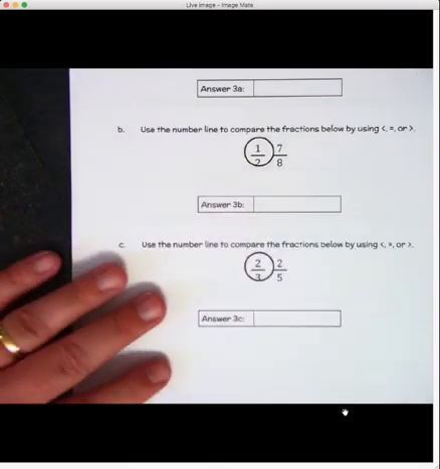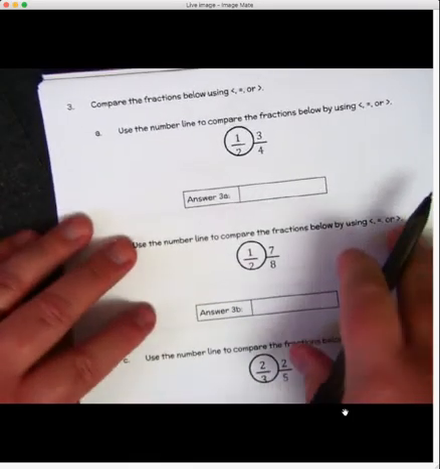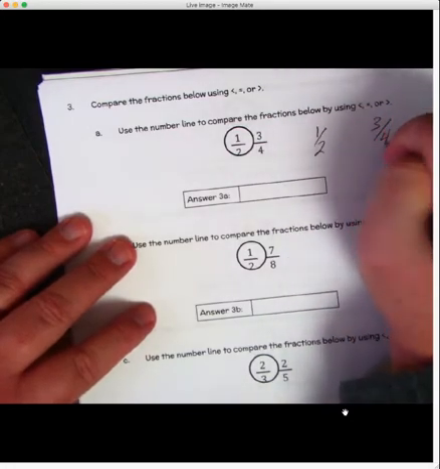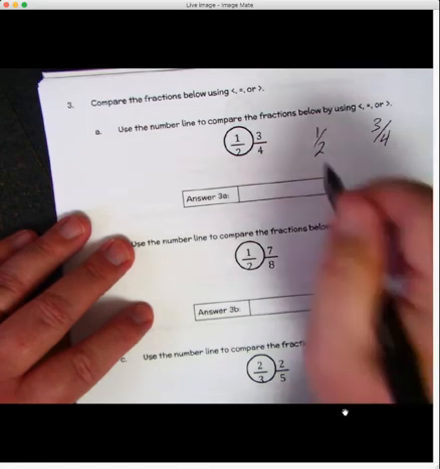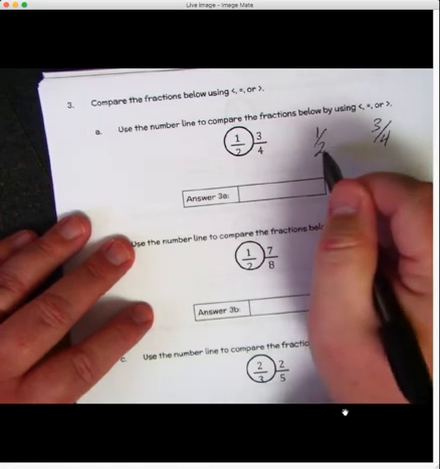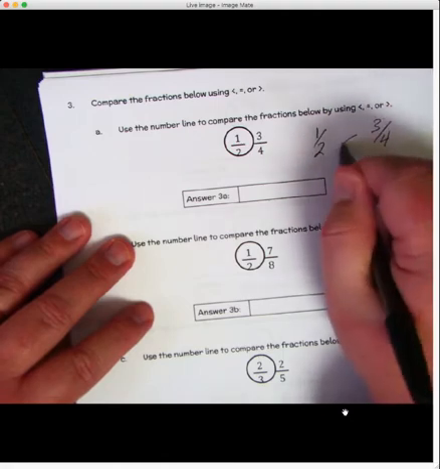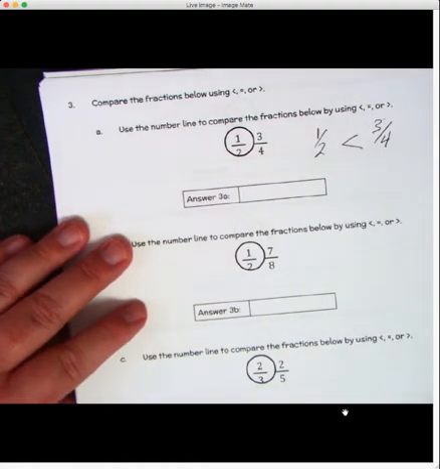Moving on, there's quite a few problems today. All right, this time we've got 1/2 and 3/4. This one's pretty easy, I think, because 1/2 and 3/4. What would be half of 4? 2 would be half of 4, and this is more than 2, so it's more than 1/2 of 4.